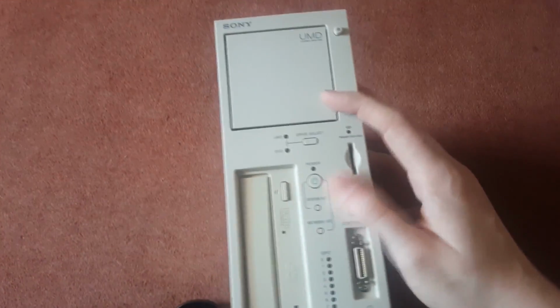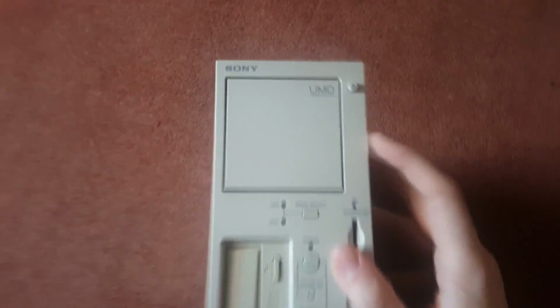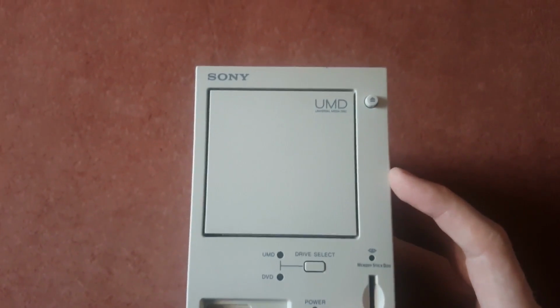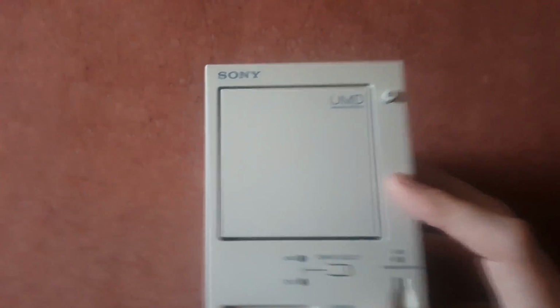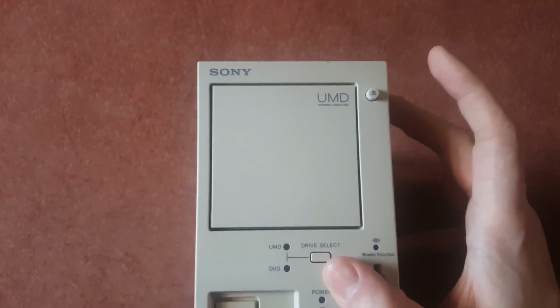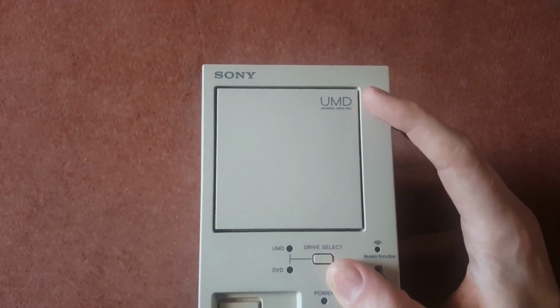So let's just quickly give a rundown of the front of this machine while I try to hold it steady. At the top we have, as you can see, the UMD slot, which is probably my favourite thing of this device because it has a little button that does this. It pops it open, and you put your UMD games in there and then you can play them.